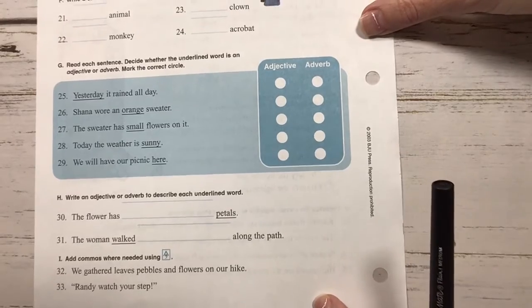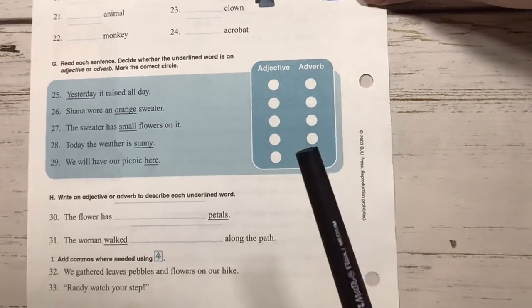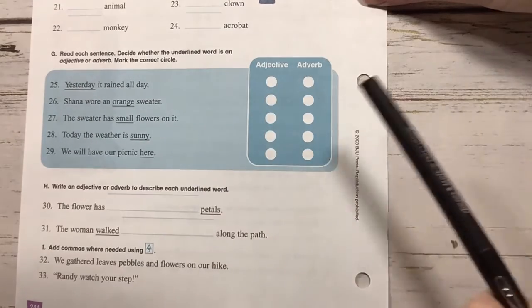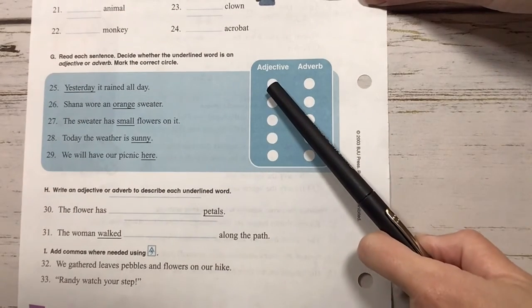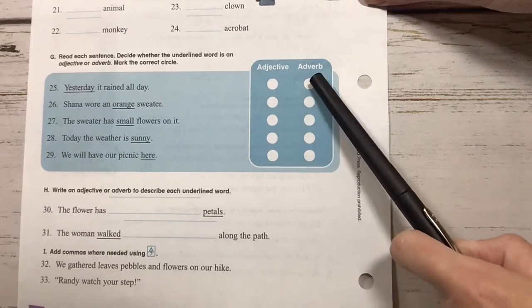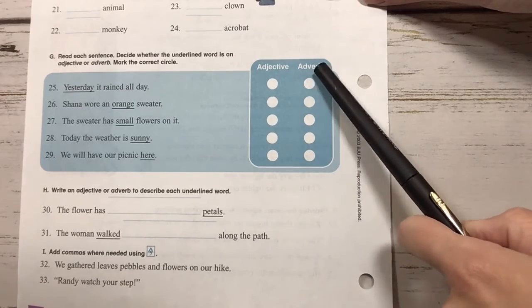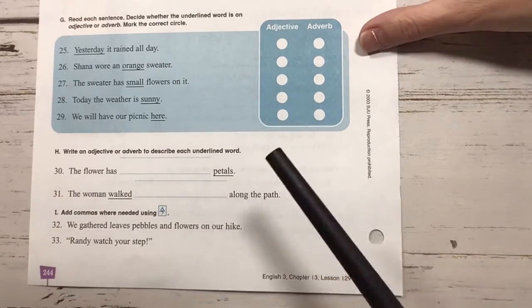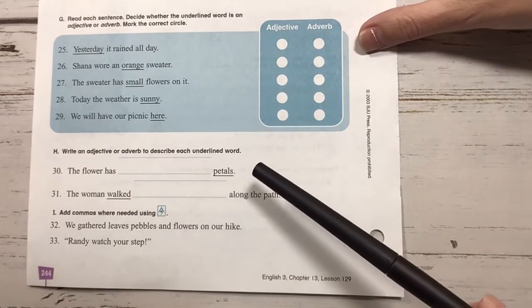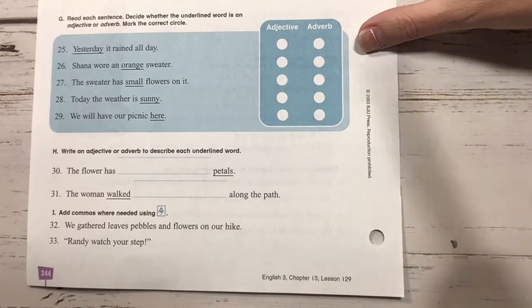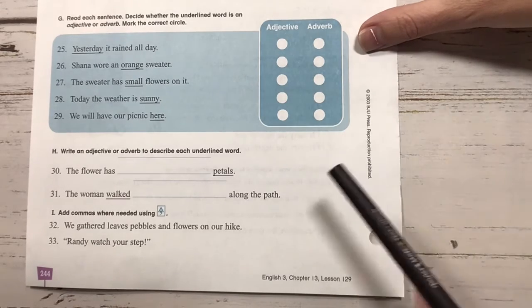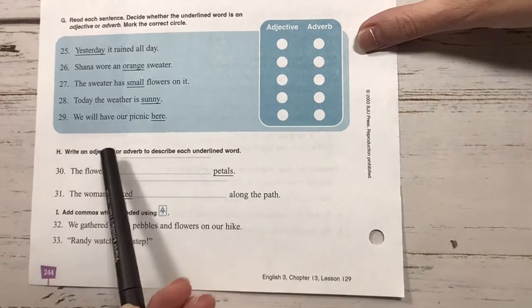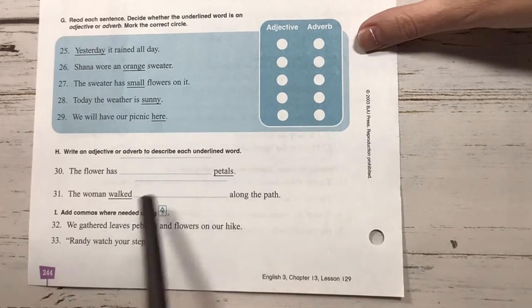This one should look familiar because this is a little bit of what we did the other day. You have a sentence with a word that's underlined. You need to decide, is it an adjective describing the noun or is it an adverb describing when or how the verb happened? The last two things at the bottom, this one wants us to write an adjective or adverb to describe the underlined word. So this one you can get a little bit creative. So give me an adjective or an adverb to describe the underlined word.